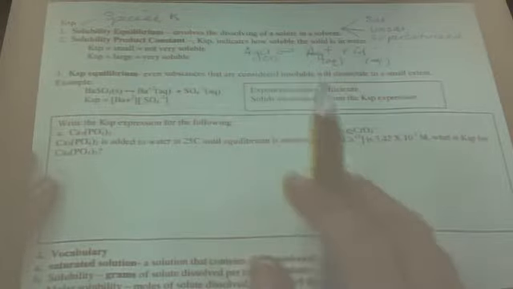You know what? Somebody, not now, but somebody needs to look up the KSP for sodium chloride. It may have a KSP that's so large it's not even published because it's totally soluble.